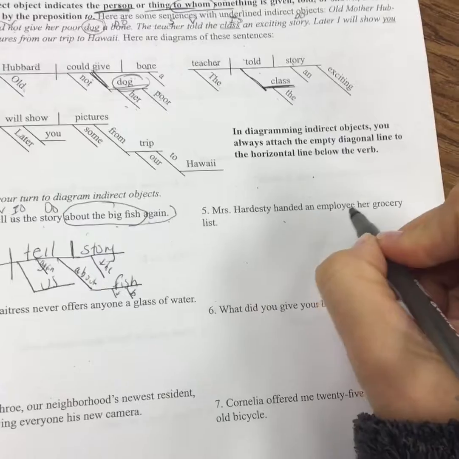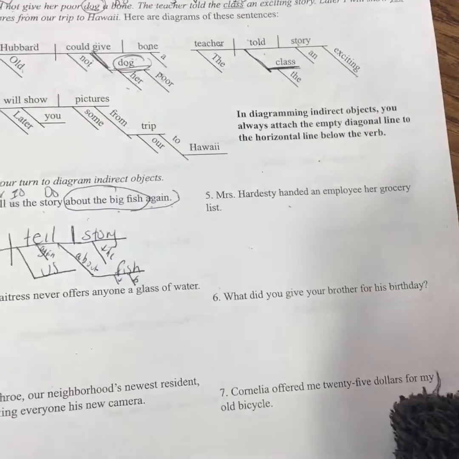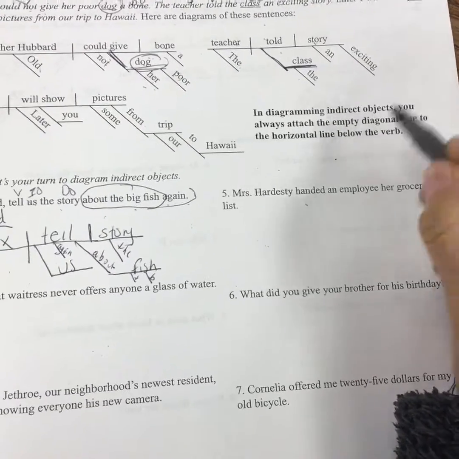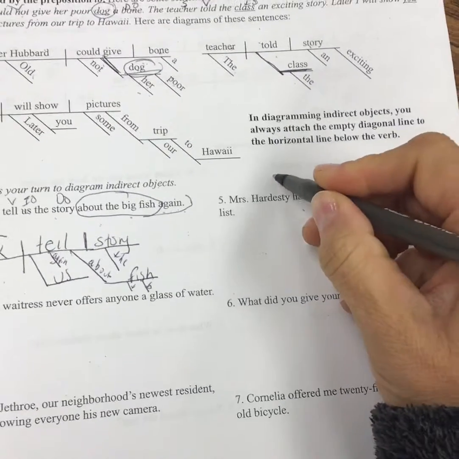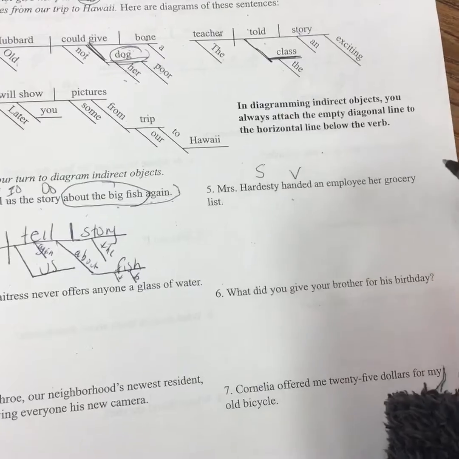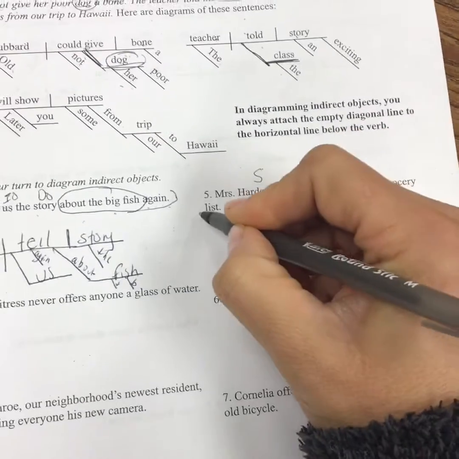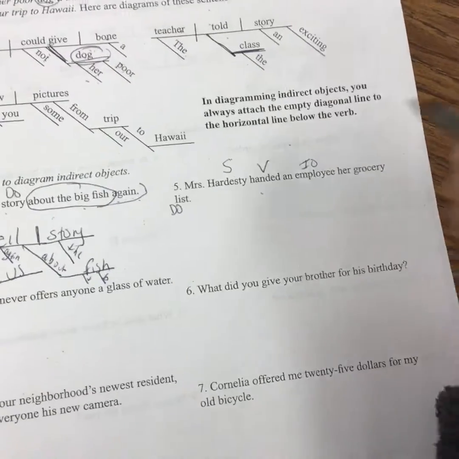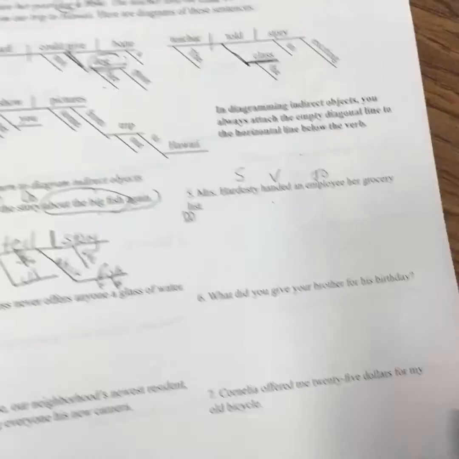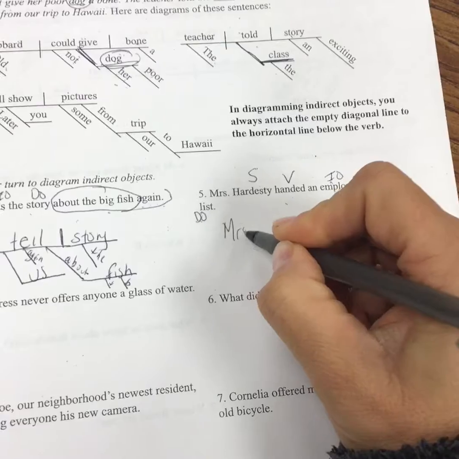Mrs. Hardesty handed an employee her grocery list. Do we have any prepositional phrases? No prep phrases. Okay? Our subject, our verb, handed what? Grocery list. To whom? The employee. So always find the direct object, then find the indirect object.